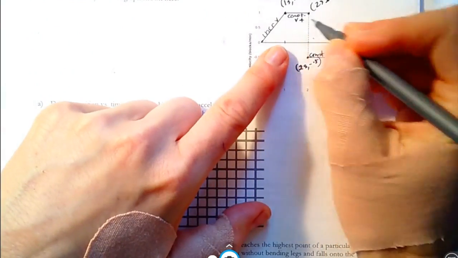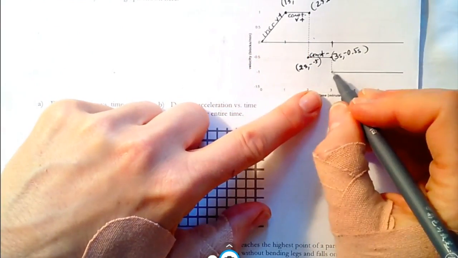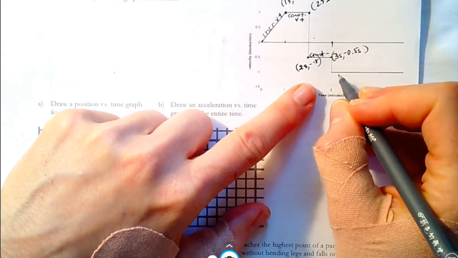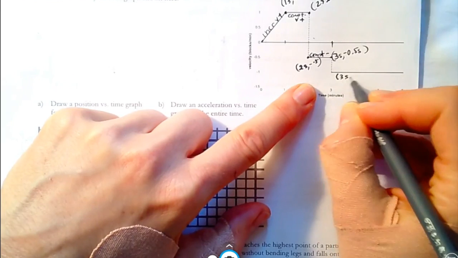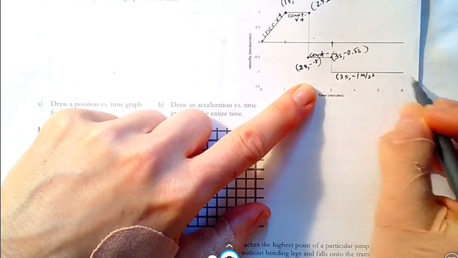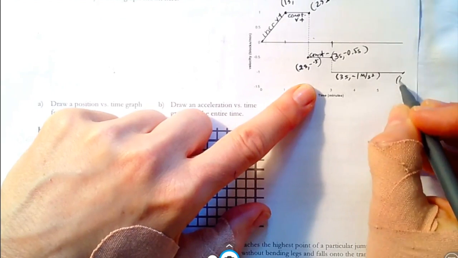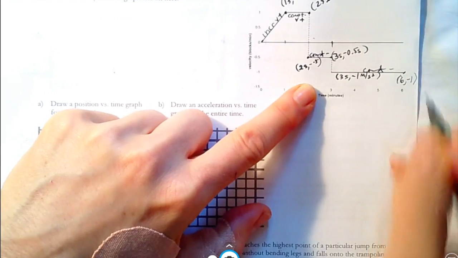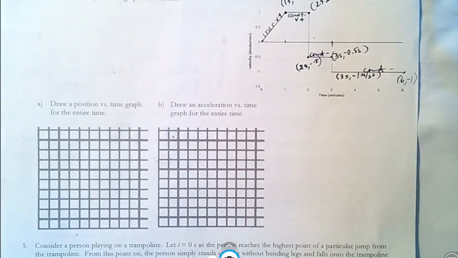So again, this is constant but negative. This is constant but positive. And then it drops, the graph drops again to an even bigger velocity. So at 3 seconds, we're moving at negative 1 meter per second, and that's going to last up until 6 seconds. So this is constant and negative again. So that's what's going on here.